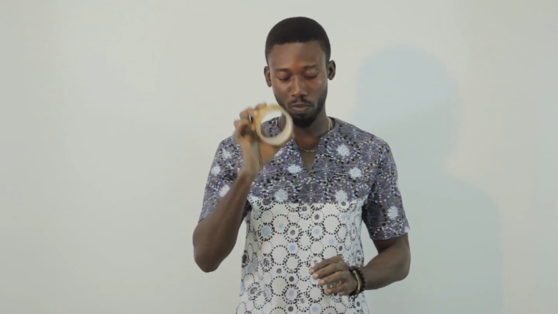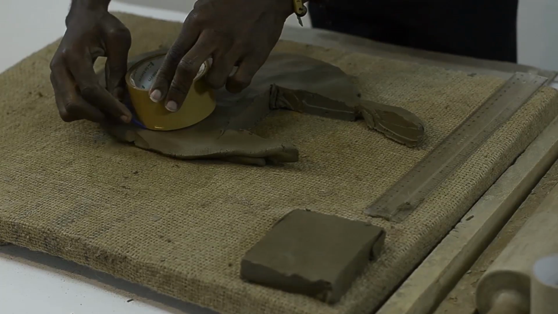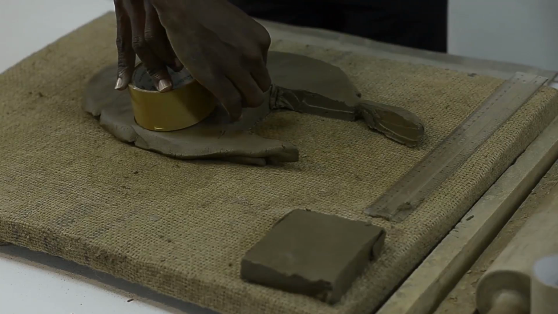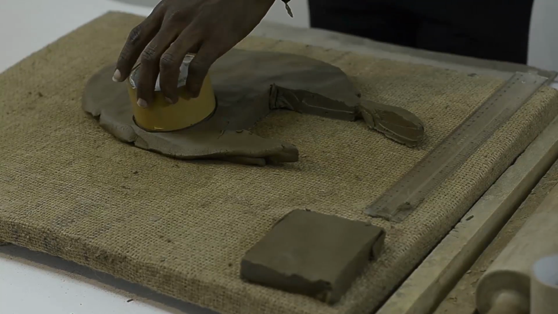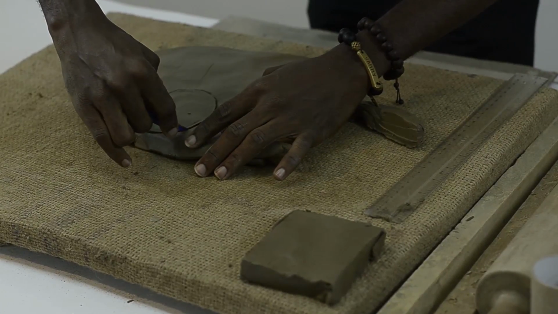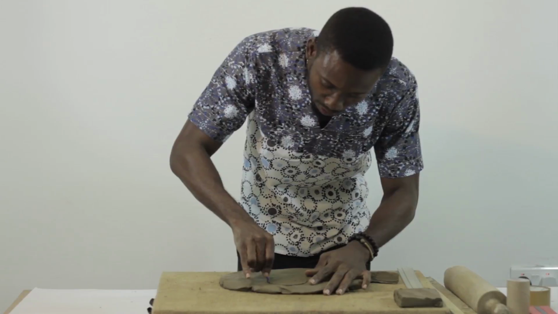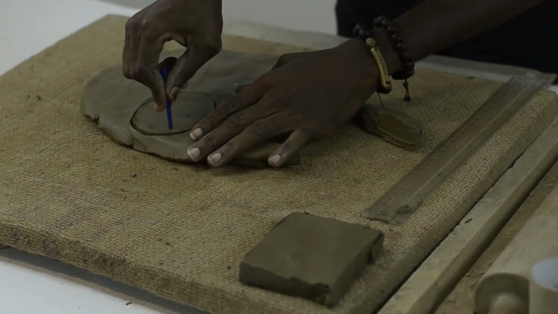I'll now take the rounded sellotape to just get the shape on the clay sheet. So I again pick my pen top and make the demarcation right on top of the clay. So after I have my shape, I take off, and since this is rounded, I would prefer using the pen top in cutting the shape because that one is easier to handle as compared to the rule.